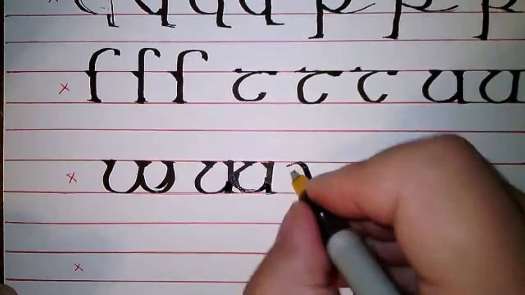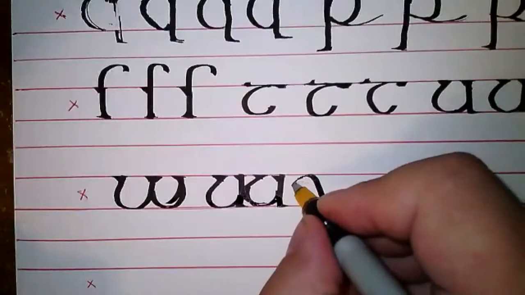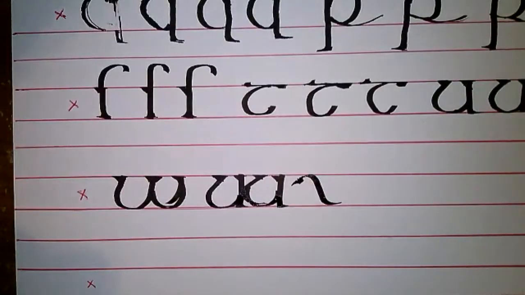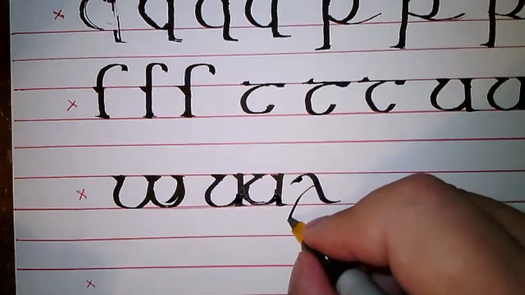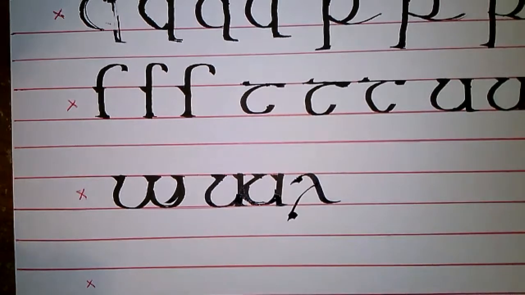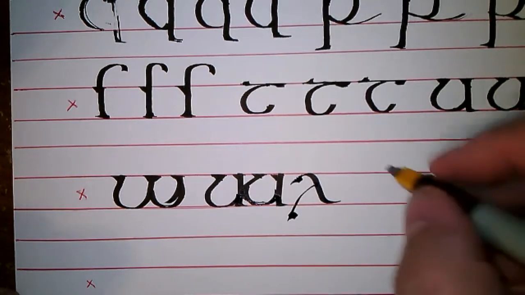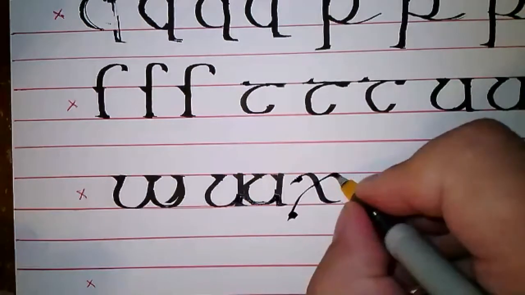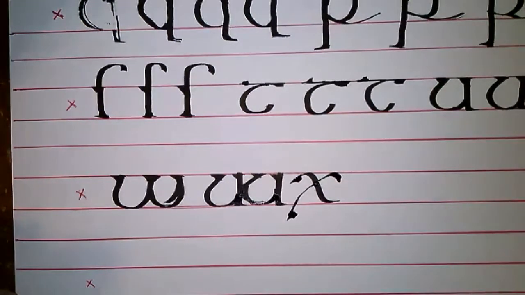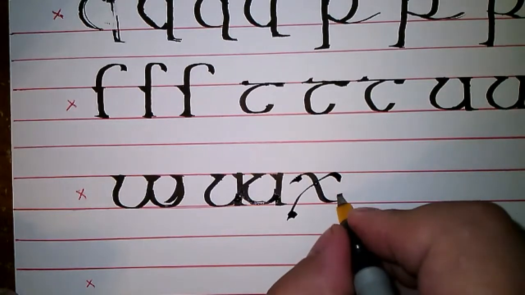And then I get to come over here and put in a serif. And then I can draw this one down here and put in a foot. And then if I want, I can come up here and twist that a little. And then this part of it, I can go here.